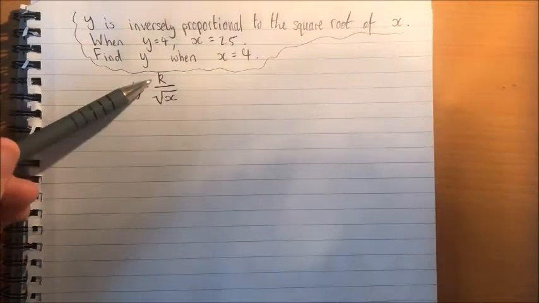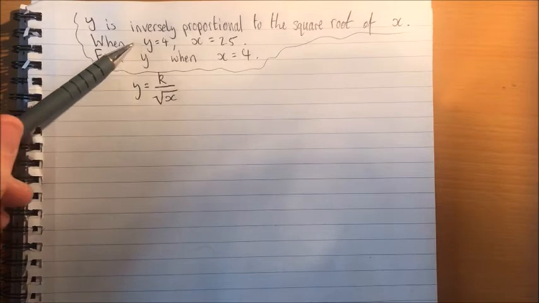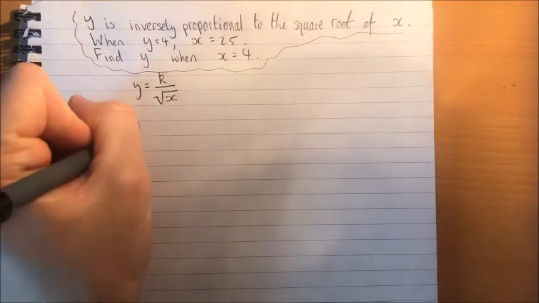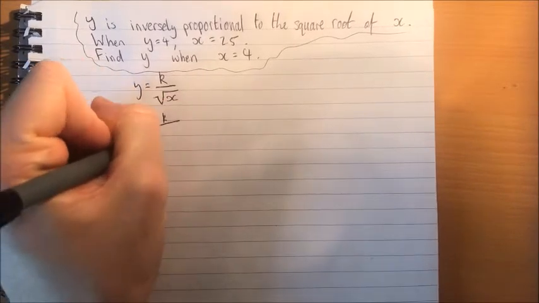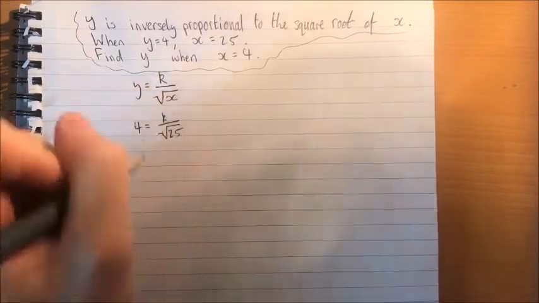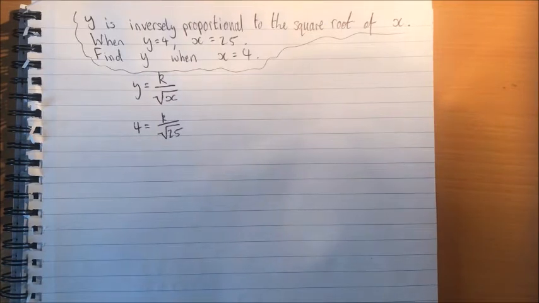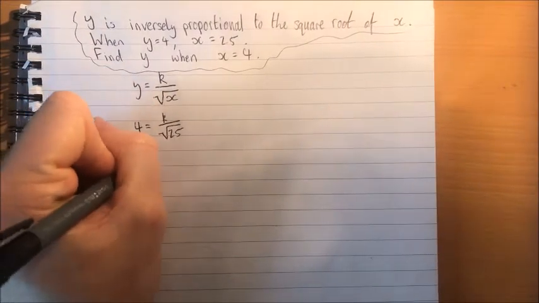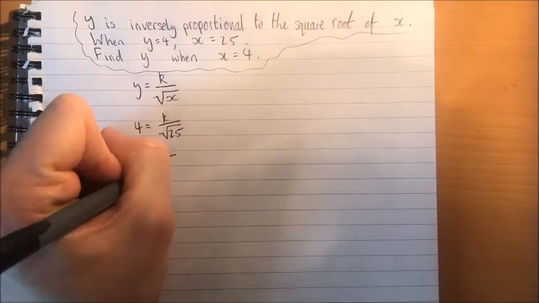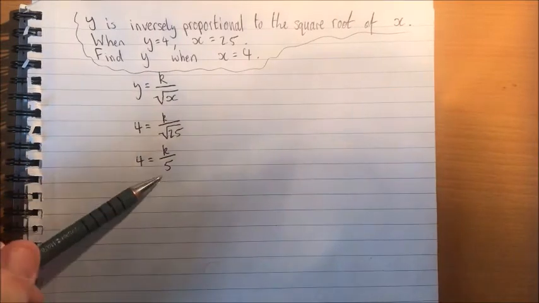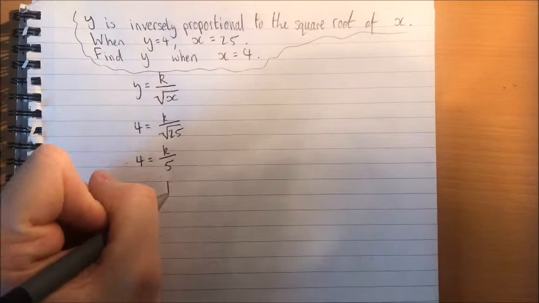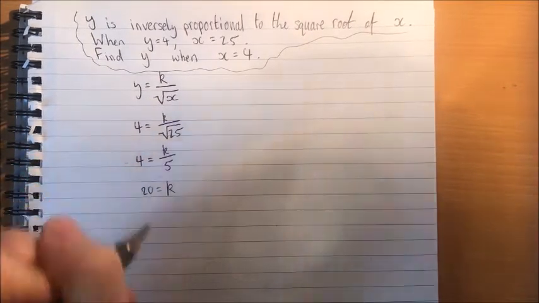Okay, to find k, we're going to substitute in what we've been told. Well, when y is 4, x equals 25. So I'm going to write 4 equals k over root 25. So have a think, what am I going to do now? What maths can I do quite easily at the moment? Well, the square root of 25 is 5. So let's rewrite this. So 4 equals k over 5. So k divided by 5 makes 4. What must k be? Well, multiplying both sides by 5, that tells you that k is 20.